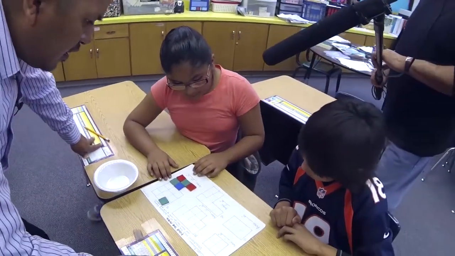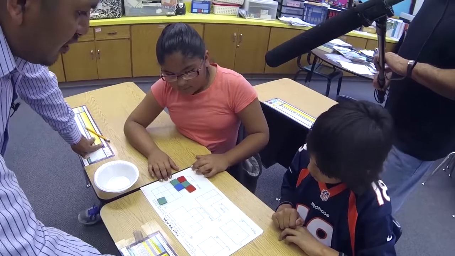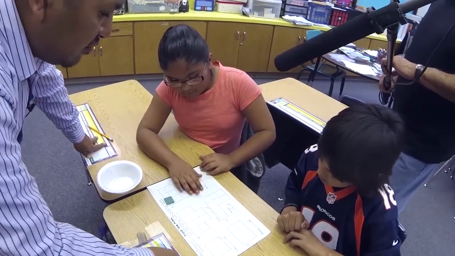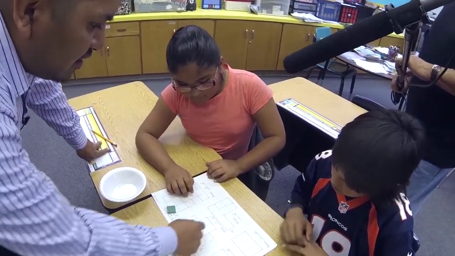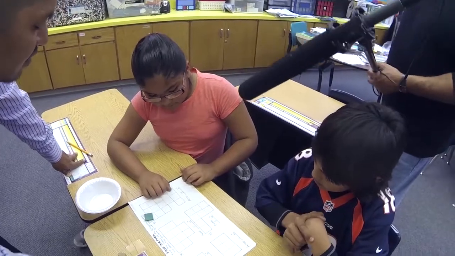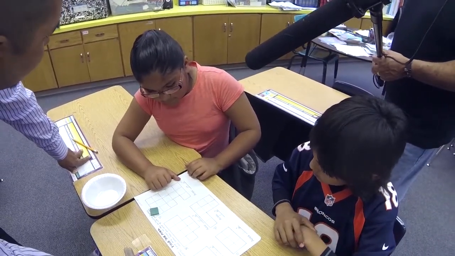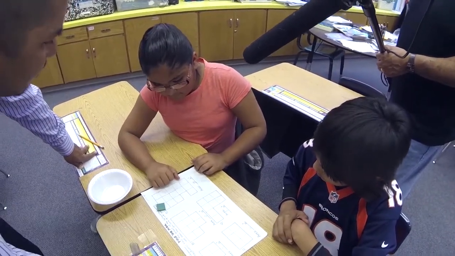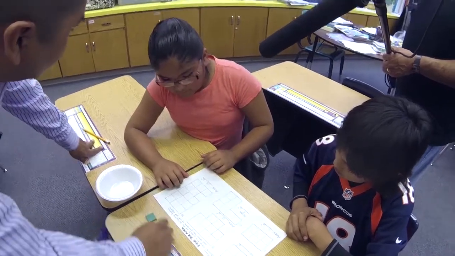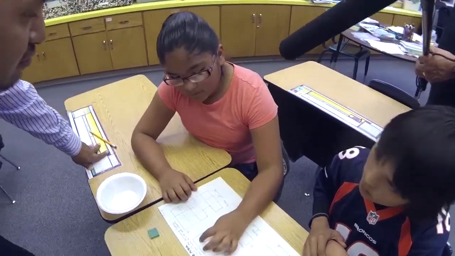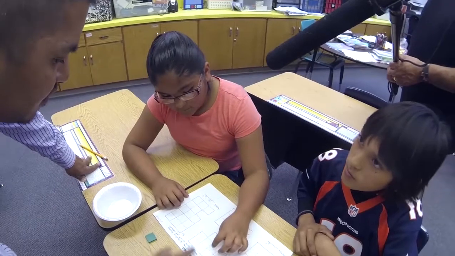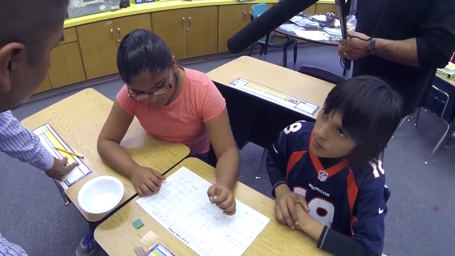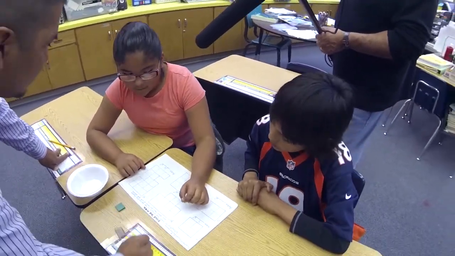Nice. Okay. You think there's another way you guys can figure out, like another strategy without using these? How could you figure out that these are the answers without using the tiles? Think of a way. How would you be able to figure this problem out if you didn't have these? So talk with your partner and see if there's something you notice that helps you figure this problem out.